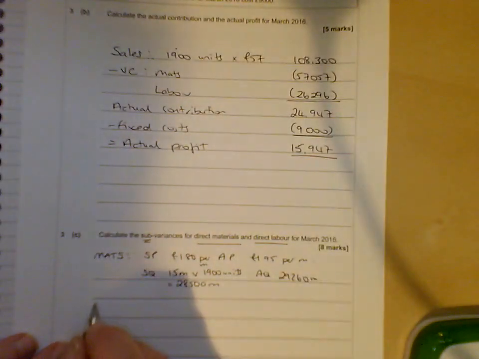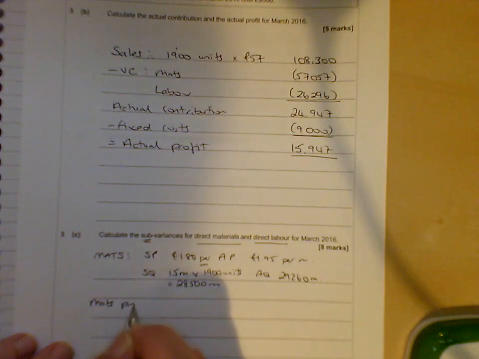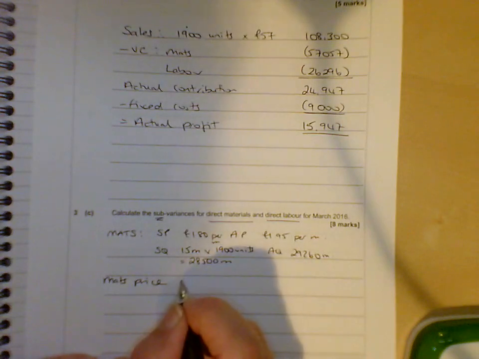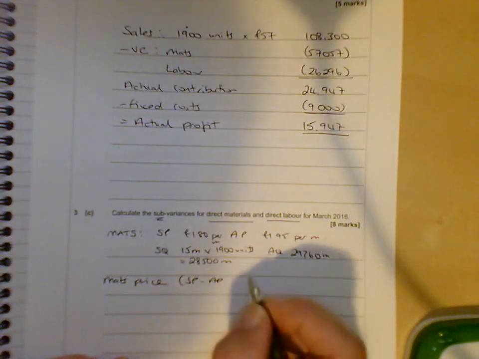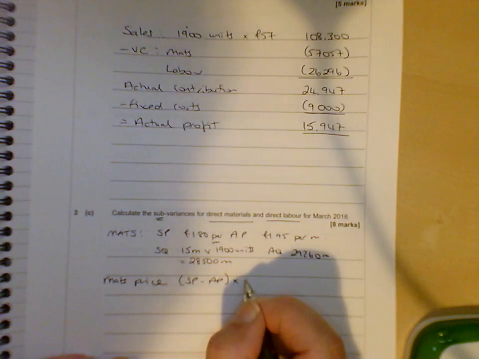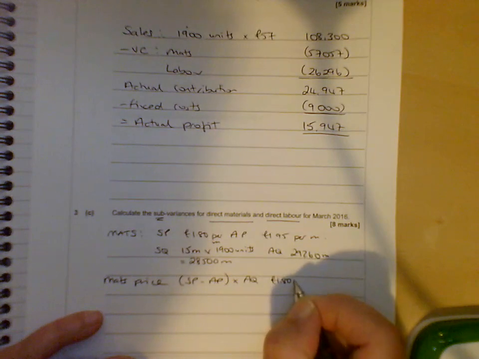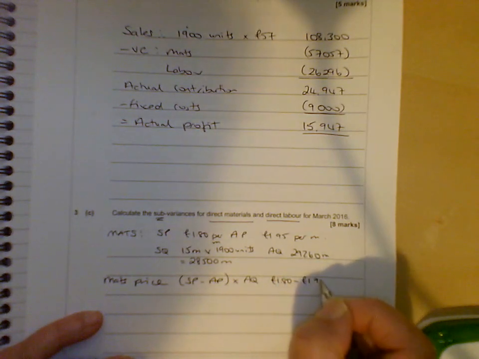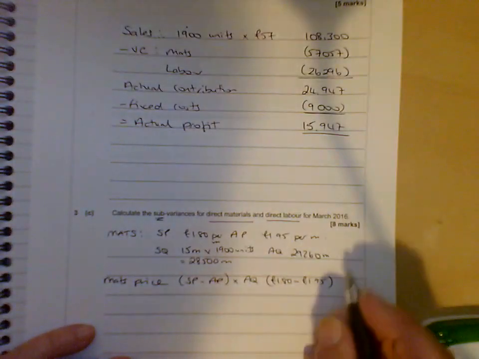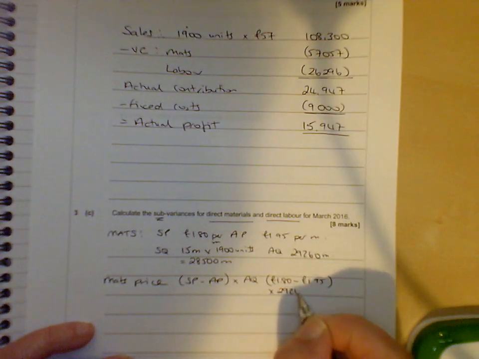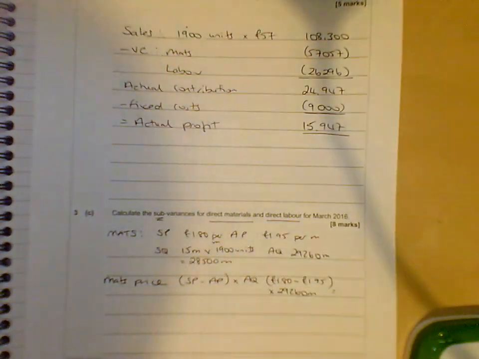Okay, so we can now work out the materials price variance. I'm going to kind of try and squash all of this in here. Materials price variance is the standard price minus the actual price, and that's multiplied by the actual quantity used. So the standard price is £1.80, the actual price £1.95, what we've worked out here and what's come from the previous page. And then we're multiplying that by the actual quantity, which was 29,260 metres. So I'm going to end up writing in the margins where it says do not write outside the box.